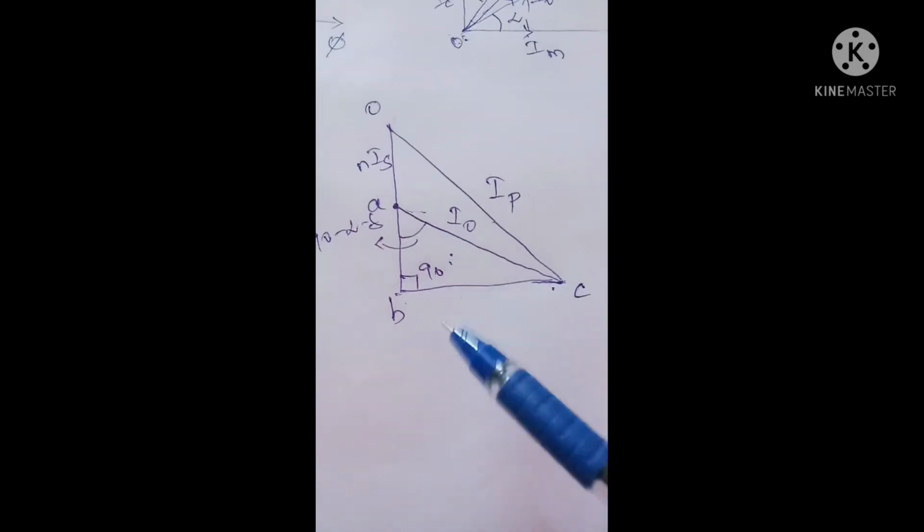Here first let's consider the triangle ABC.